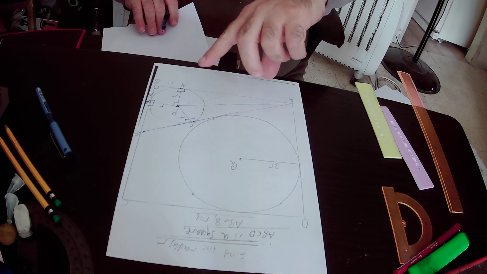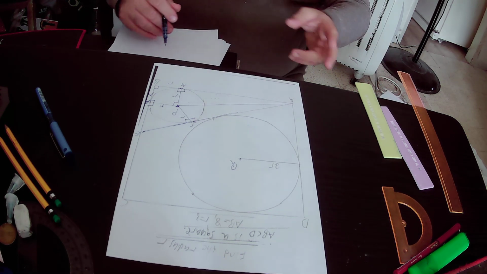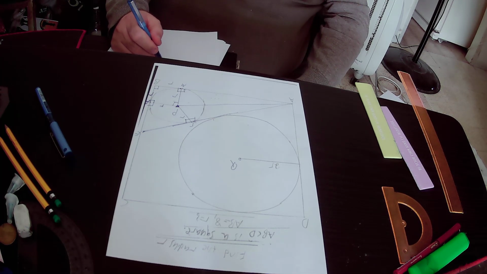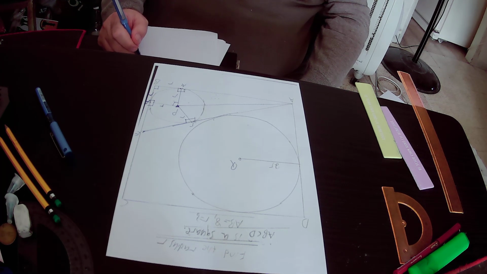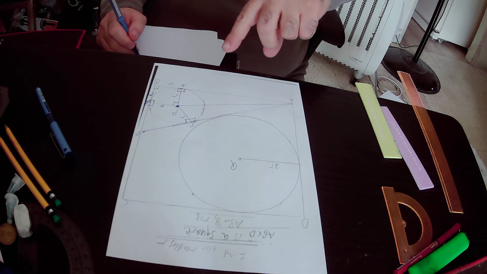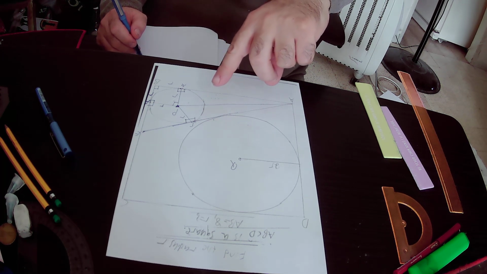And we have AP, a common side that belongs to both triangles. So AP equals AP. Side AP belongs to both right triangles, triangle APM and right triangle APS.